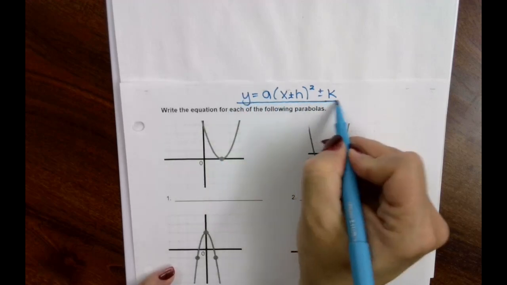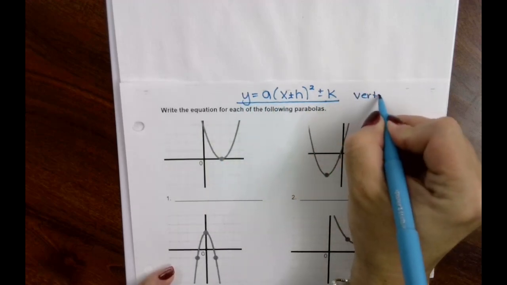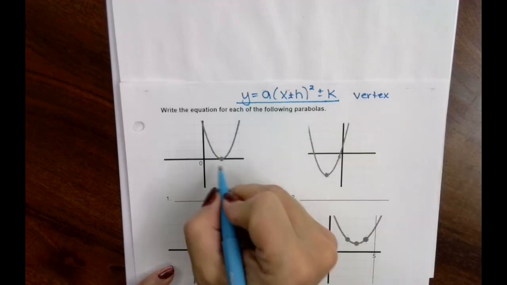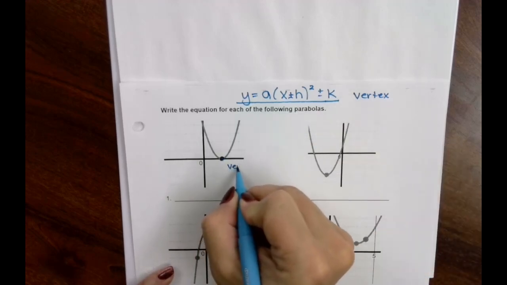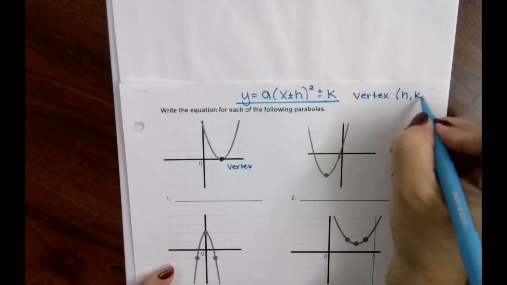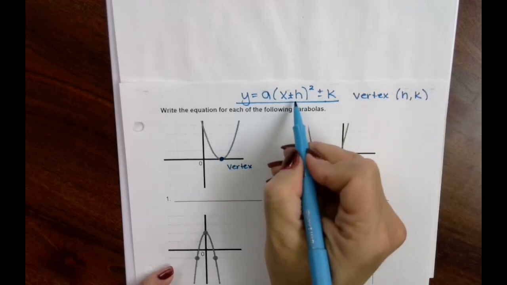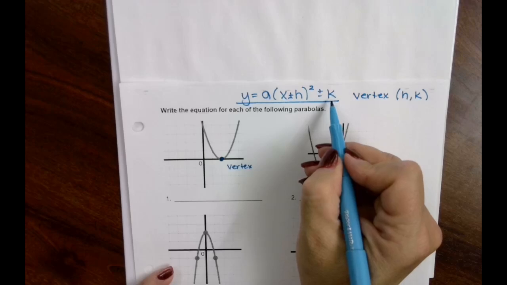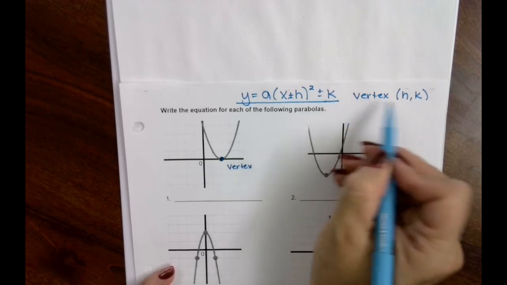So this formula right here is our vertex formula. And remember, the vertex is this point right here. So this is my vertex. And the vertex is really (h, k). So I look at this value of h, and I look at this value of k, and I'm able to find the vertex.